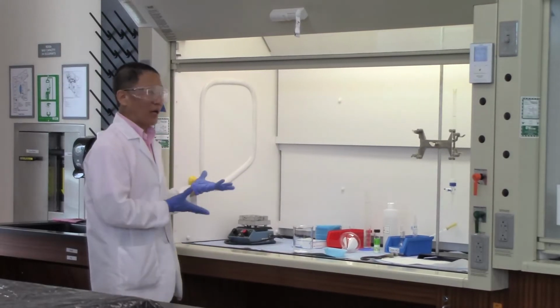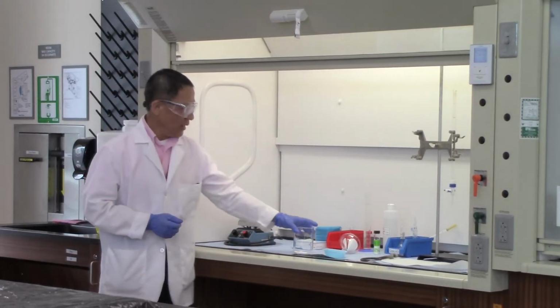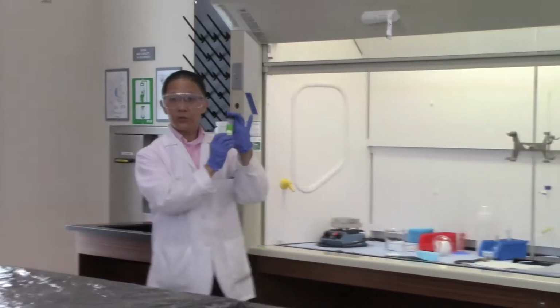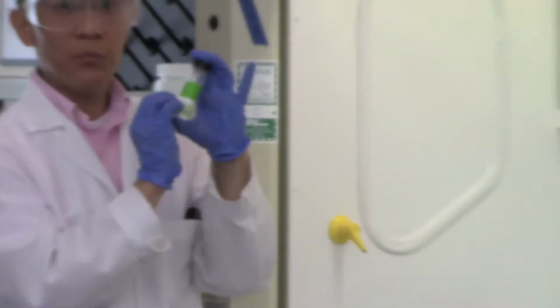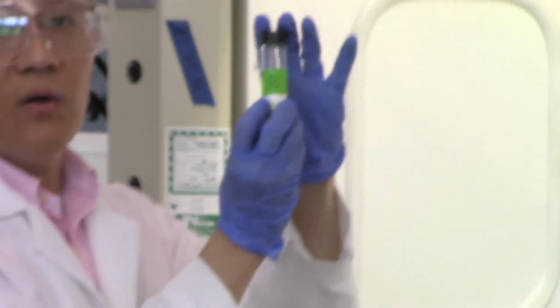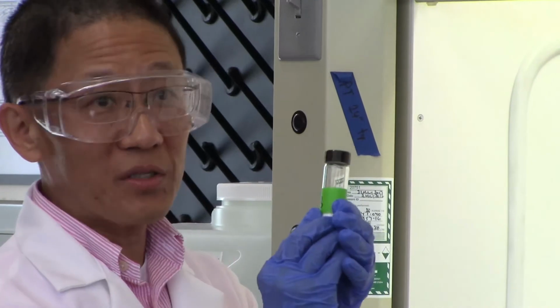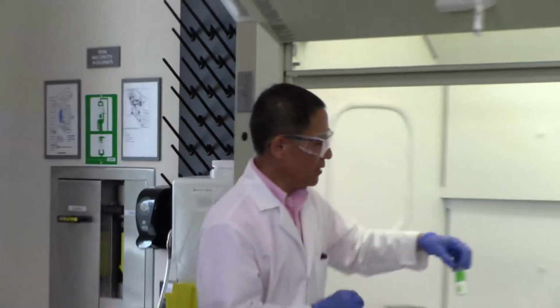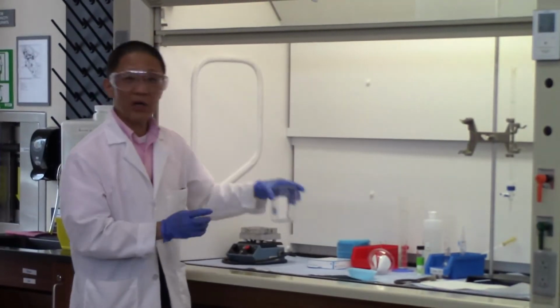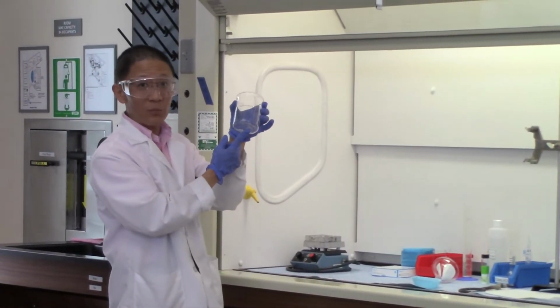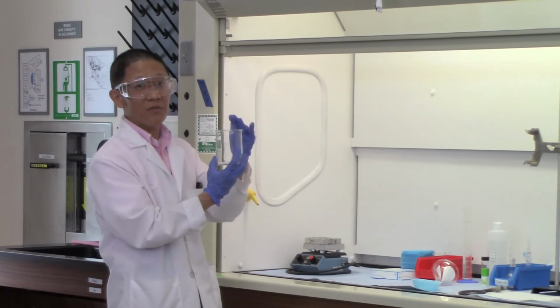So this is how we do the experiment. Okay, and we have a given sample. This is a sample of sodium sulfate with an impurity in it, and as you can see, we have a label on it. This is sample B. So we don't know what the percentage is. Right? So in this case, we measure out approximately 1 gram of the sample. We put it in a 250 milliliter beaker, and then we want to dissolve the sample.